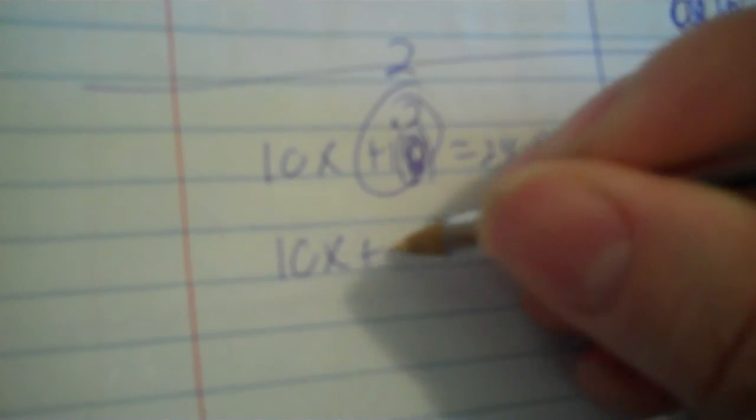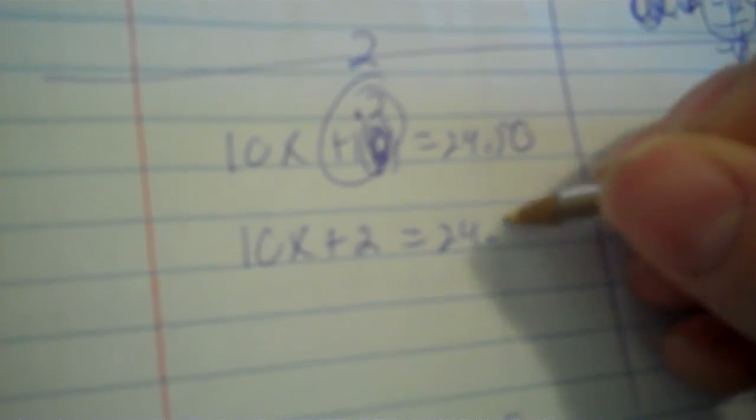Well, you don't have a together amount to take that minus 2, so you need to use one of the two equations. So 10x plus 1y equals 24.50. So 2 goes in for y, and 1 times 2 is 2. So you have 10x plus 2 equals 24.50.